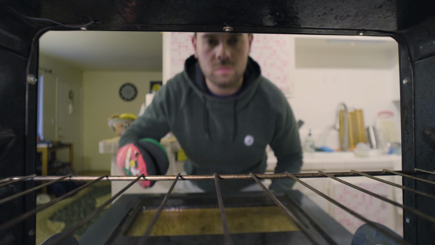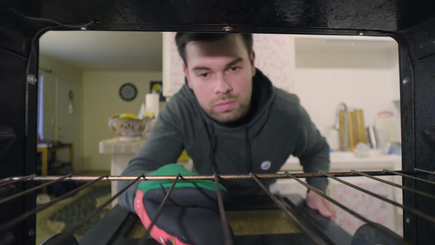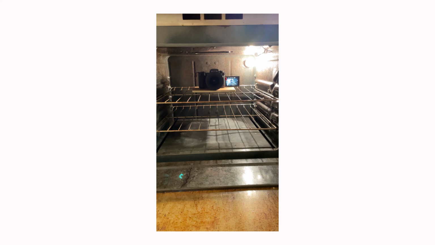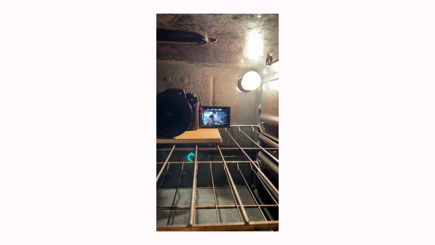The next one is the opening shot. Place your camera inside of something that has a door, such as an oven, closet, or a trunk. I'm sure you've seen it in the movies. Use manual focus for better results, and I'm sure you're going to enjoy it.